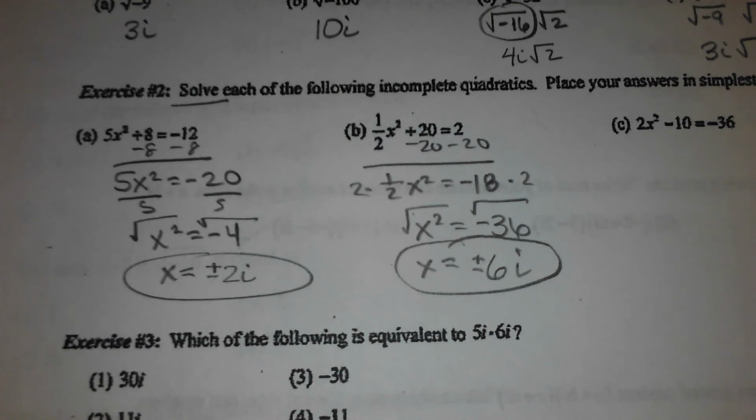Something that you should start to realize, and I'll keep pointing it out as we go through, is that imaginary answers come in pairs of 2. It is impossible to have one imaginary answer. You can have 2. You'll see as we move forward, you can have 4, you could have 6. They come in pairs of 2. So you can't just have one answer that's imaginary. Okay? And I'll continue to show you how that develops.